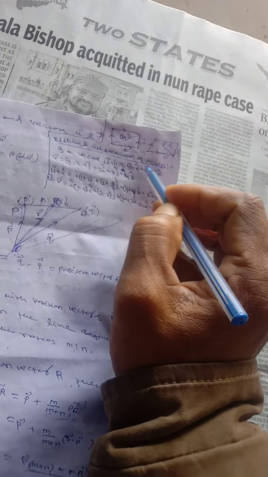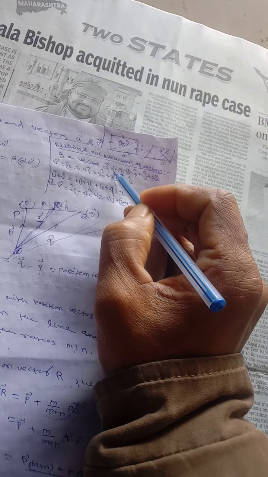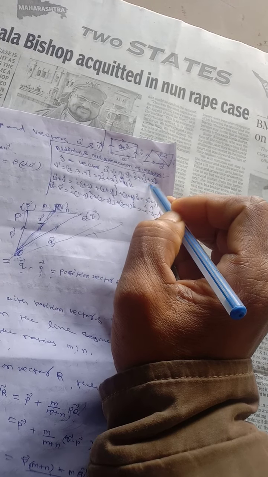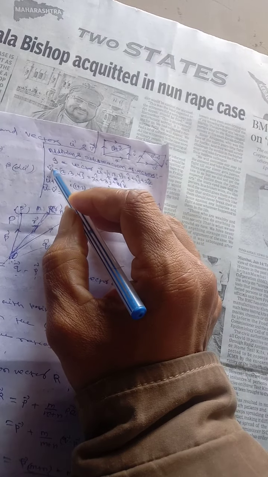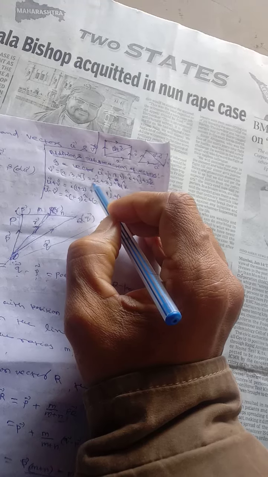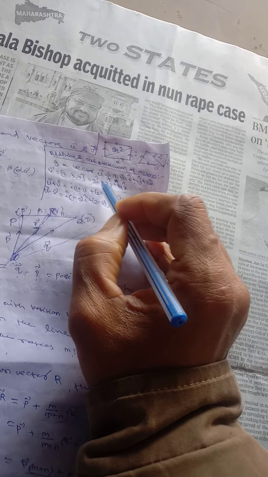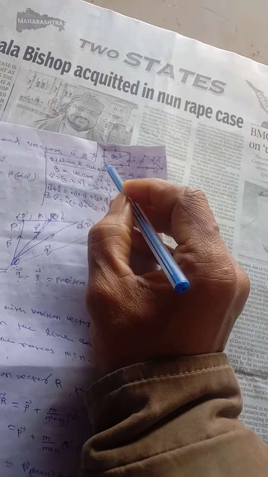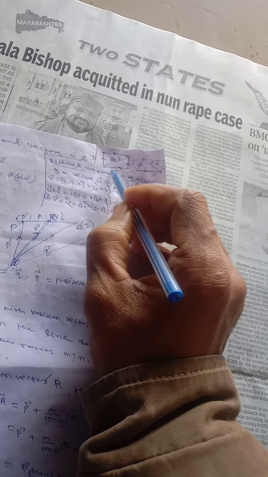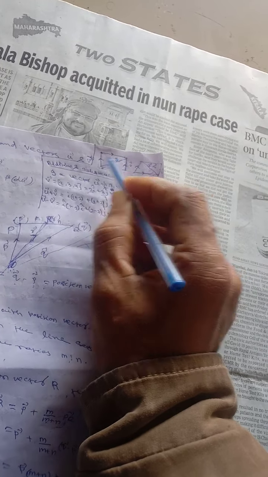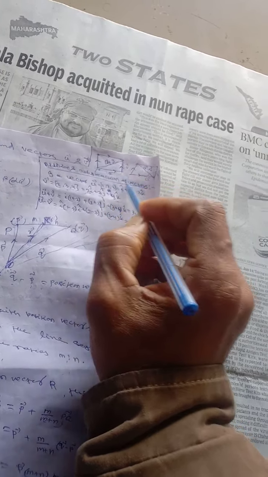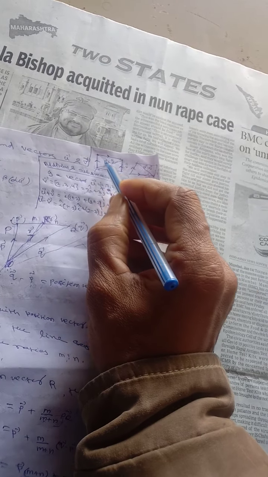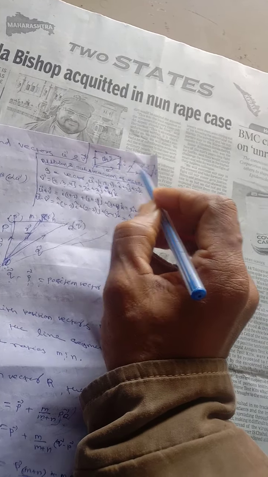Addition and subtraction of vectors. Suppose vector u is i cap plus 2j cap plus 3k cap, and vector v is 2i plus 3j plus 4k. So this is u plus v. You can take this u and this v, and this gives u minus v. You can keep it as a dotted line, no problem. This is u minus v, this is u plus v.